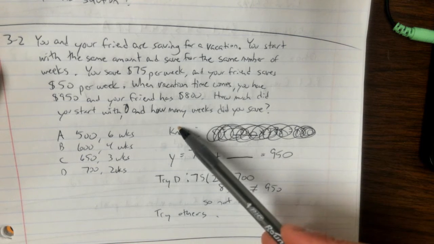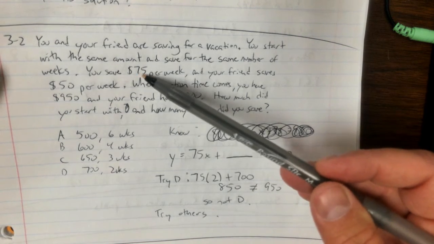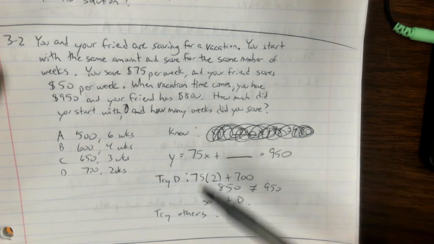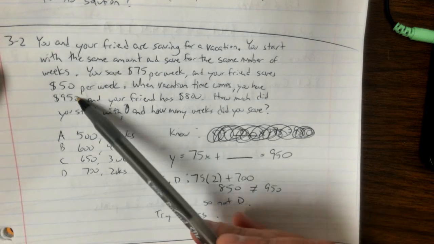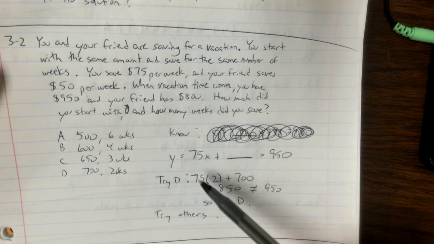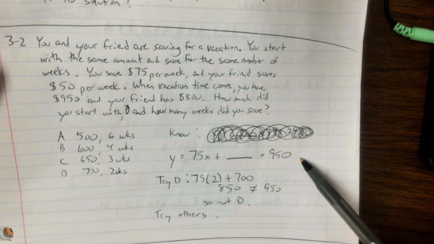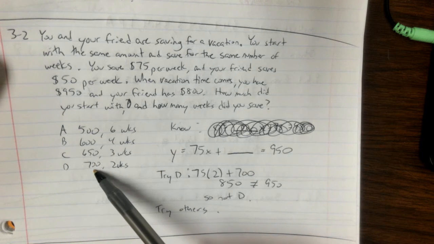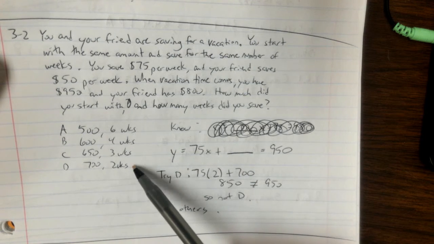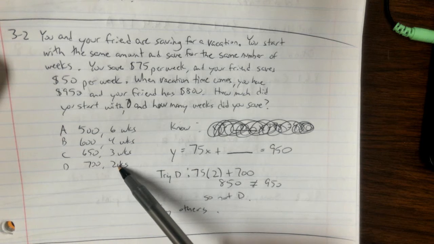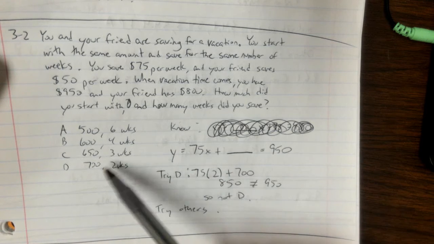What we know is, since we're talking about you, it's 75 per week, so 75 is your slope. And we know we end up with 950. So you're going to have 75x plus something gives you 950. So then let's just try options. If you try D, it's going to be 75 times 2 weeks plus 700.